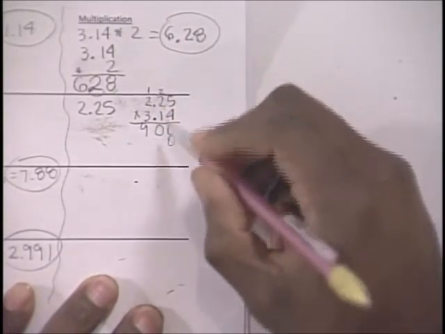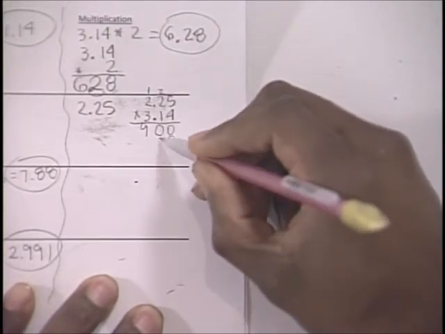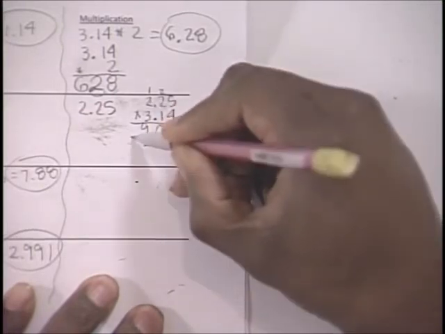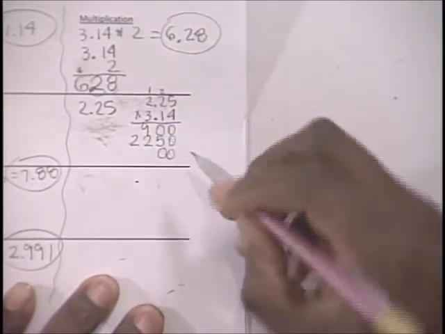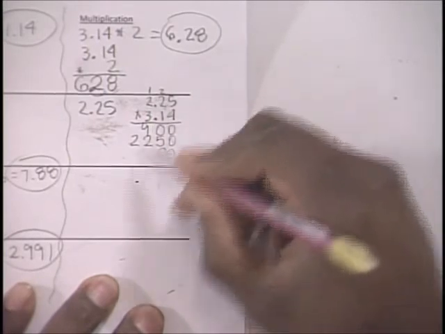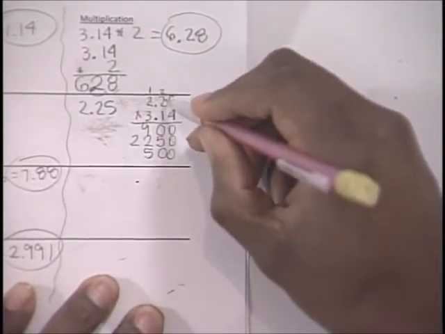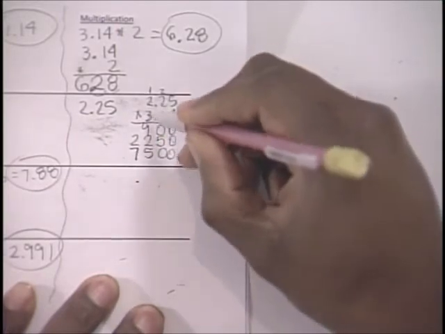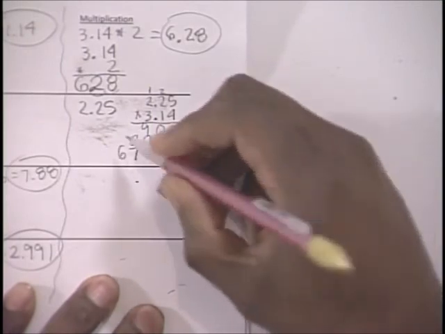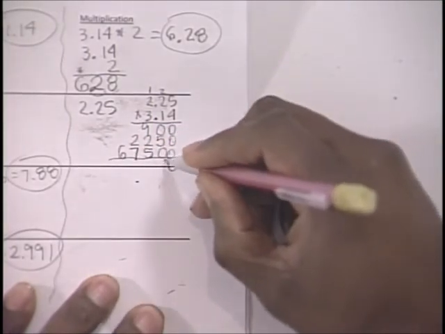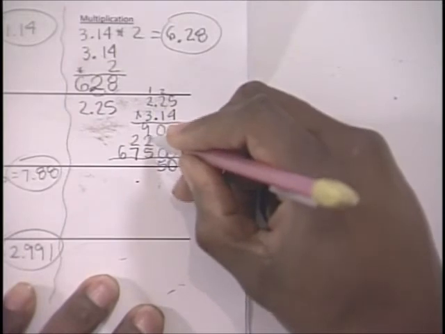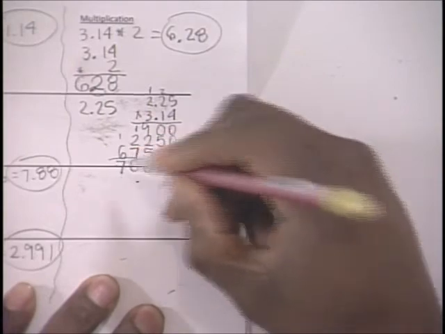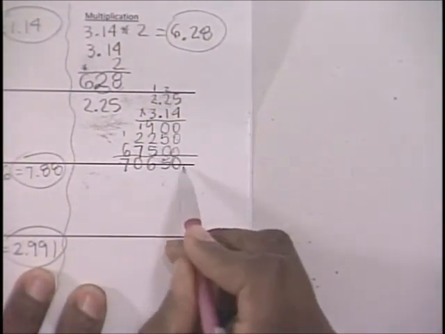Leave a space there. And 5 times 1 is 5. 2 times 1 is 2. 1 times 2 is 2. Leave 2 spaces here. And now 3 times 5 is 15. Carry the 1. 3 times 2 is 6, plus the 1 is 7. And 3 times 2 is 6. Now you add all that up. You get 0, 5. That's 11. Plus 5 is 16. And you get 10. Carry the 1, 7. So you get 70650.